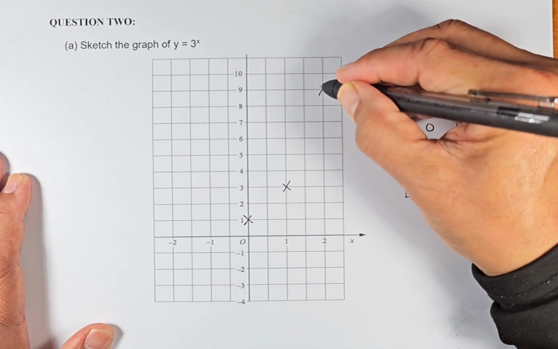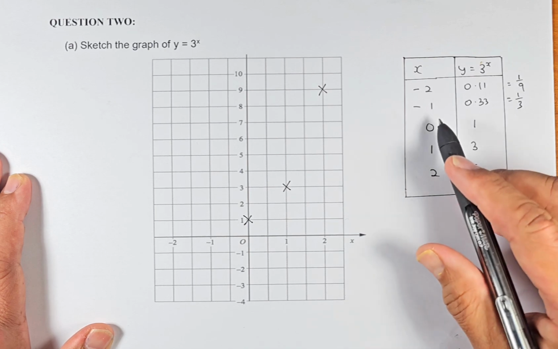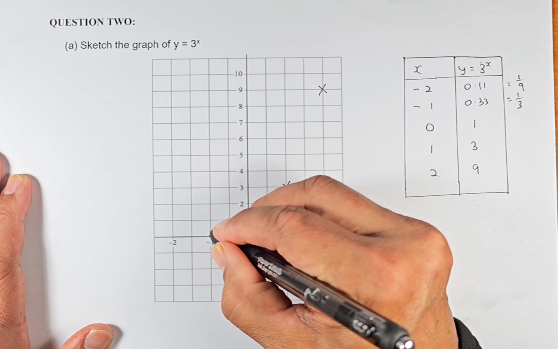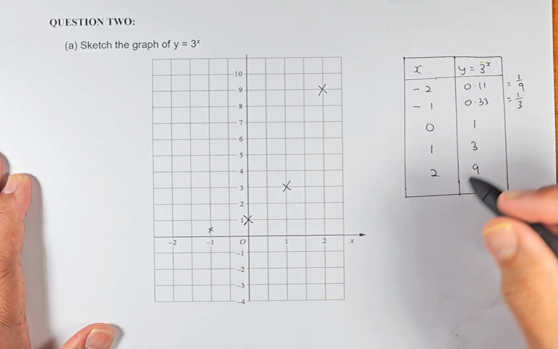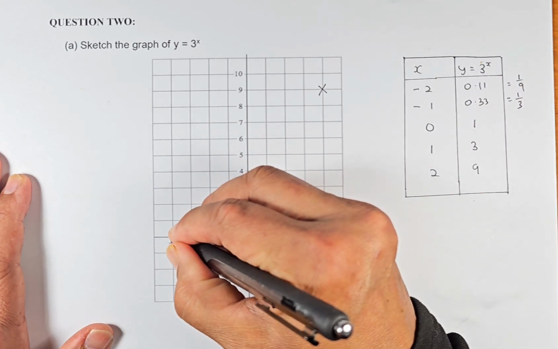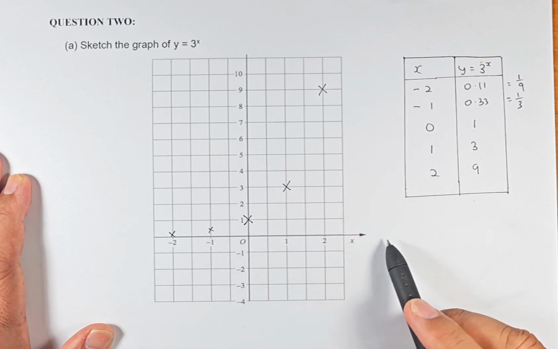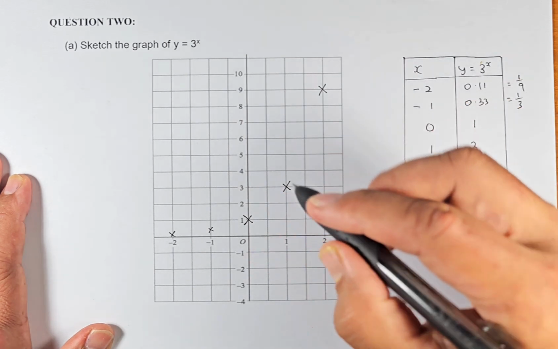And then we are going to just plot these points on the graph and we're going to plot them together. When x is minus 1, y is 1/3. So 1/3 is somewhere around here, I reckon, okay? And then when x is minus 2, y is 0.111. So it's going to be just above the 0 line, okay? So remember, the x-axis is called the asymptote because that graph will never cut the x-axis. So be careful, make sure you draw correctly.